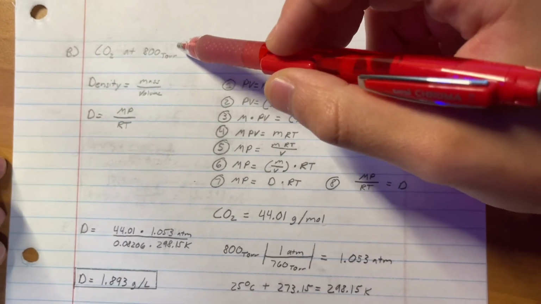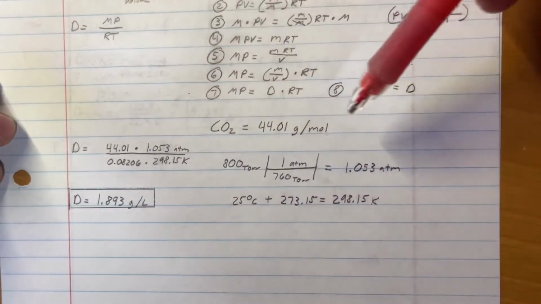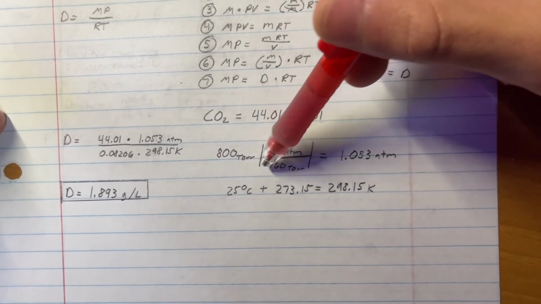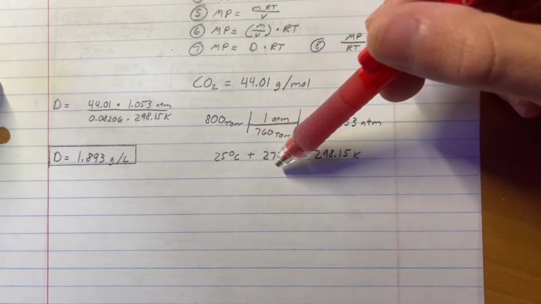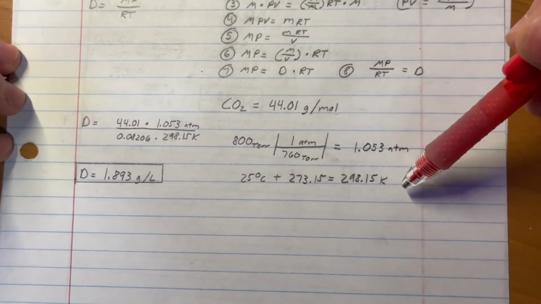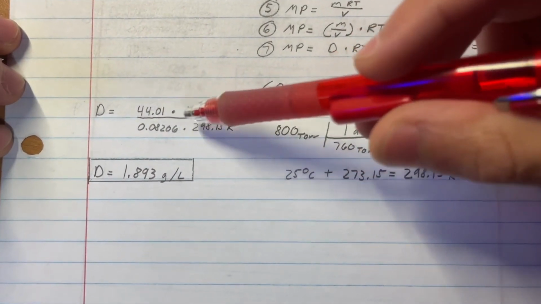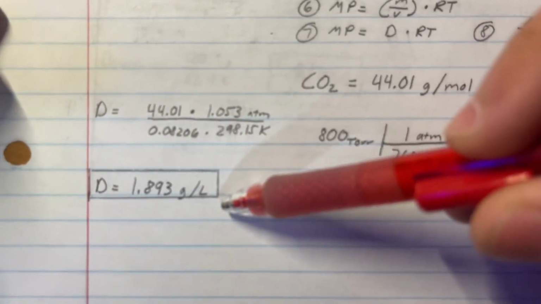So just to make life a lot easier, we're going to convert everything to what we normally use and then solve for density. The grams per mole is perfectly fine. The 800 torr, we're going to make into ATM. And the degrees Celsius, you should always convert to Kelvin when dealing with the ideal gas law. After plugging everything in and doing some simple algebra, you get a density of 1.893 grams per liter.